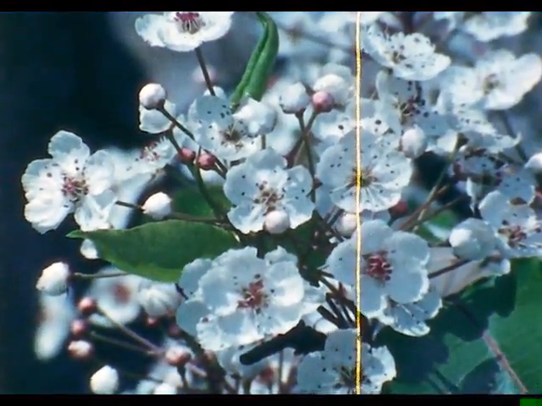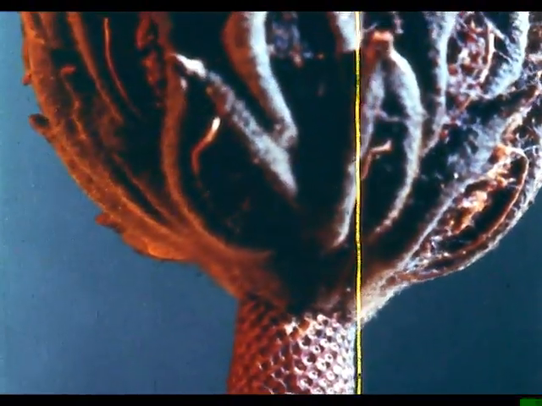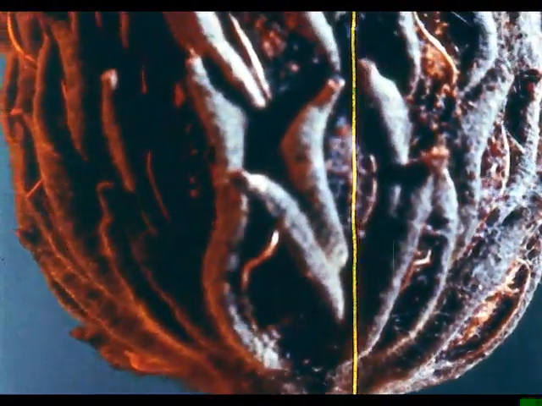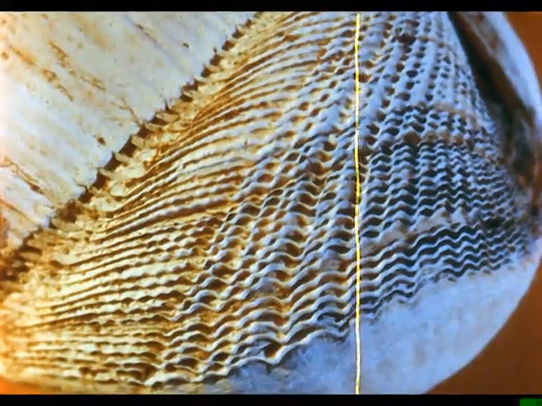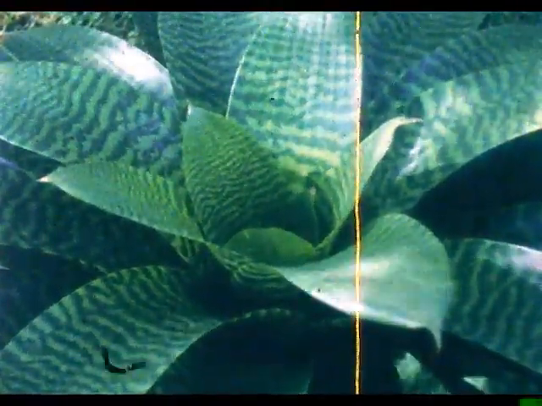Beautiful pattern enriches surfaces. Pattern is everywhere. Discover and create your own patterns.